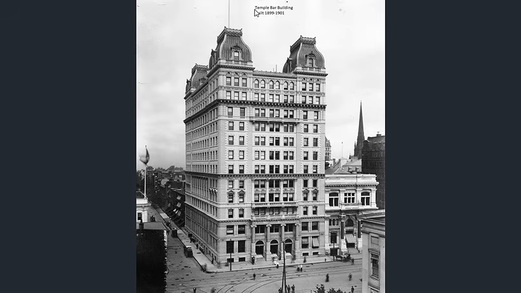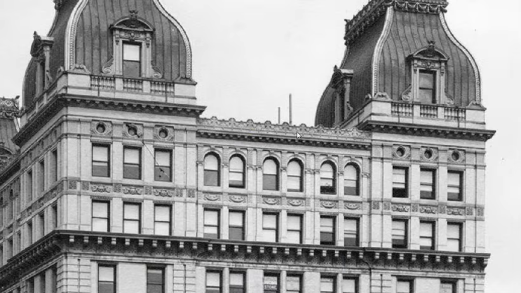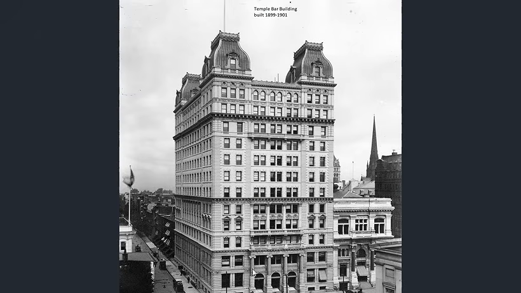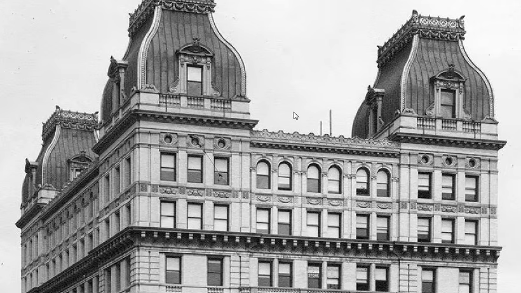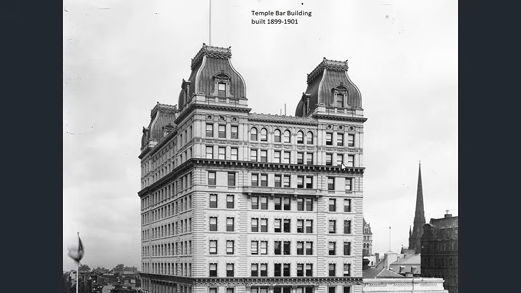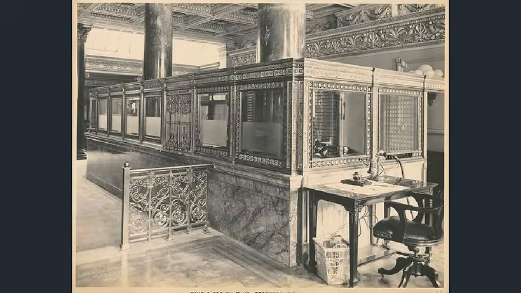This one's a stunner. 2-year build time on this, apparently. How many stories? 1, 2, 3, 4, 5, 6, 7, 8, 9, 10, 11, 12, 13 with the mansard-like domes on the 4 corners. 2 years? Come on. The turn of the century.